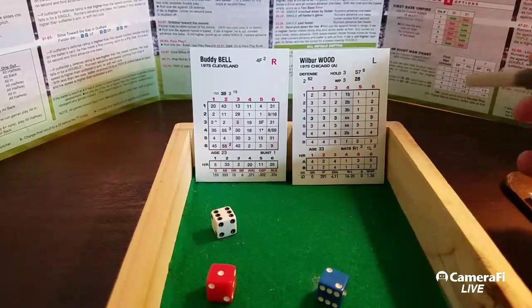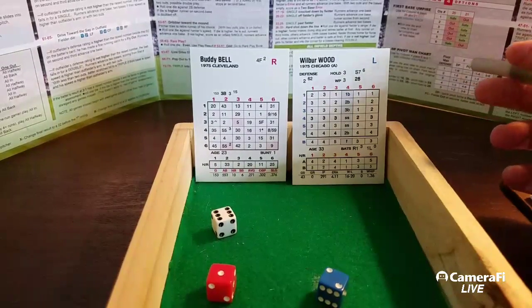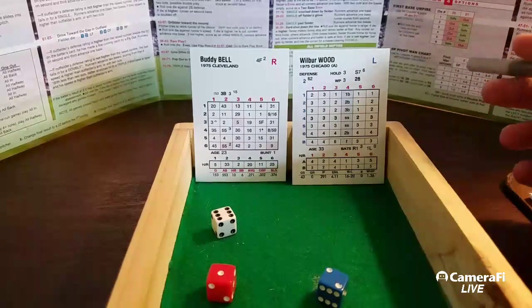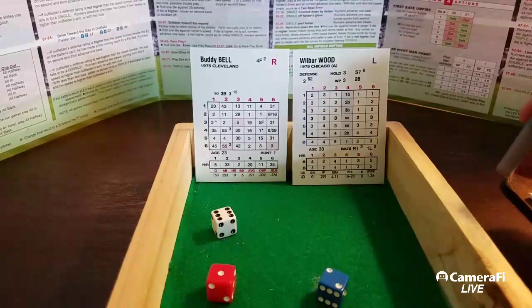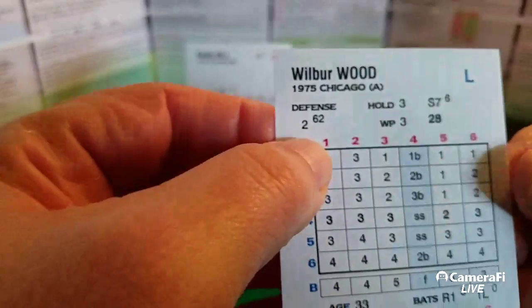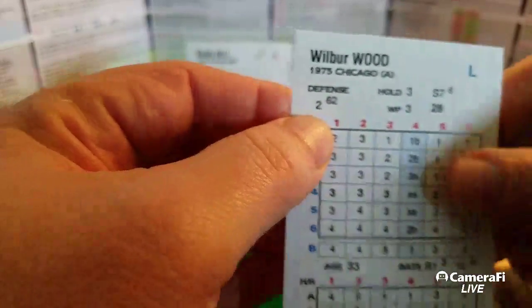Let's see here. Oh, it says score. It's not even a chance. It says to score this as a double play back to the pitcher, who throws to second for the force out. Oh, and try for the double play. Let's see. Roll 1 die against the pitcher's defensive rating. All right, so the defensive rating for Wilbur Wood is a 2. Remember, 1's the best. 2 is pretty good.